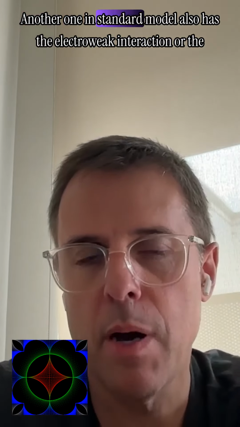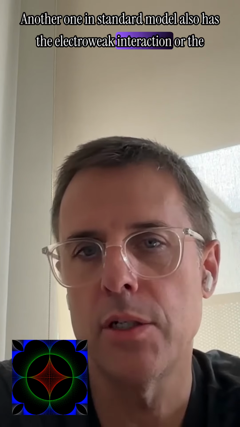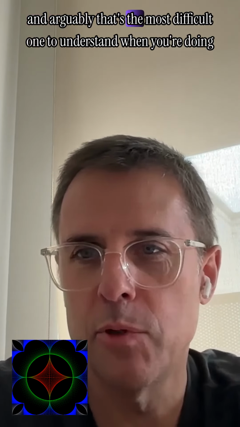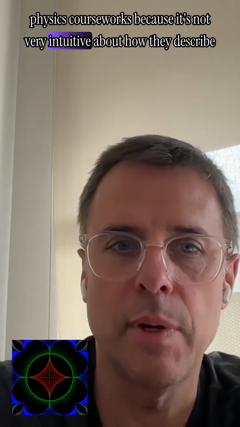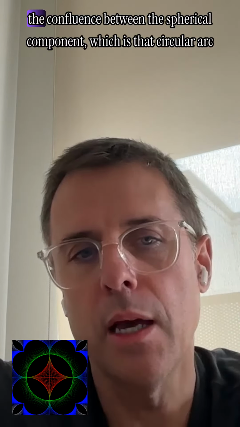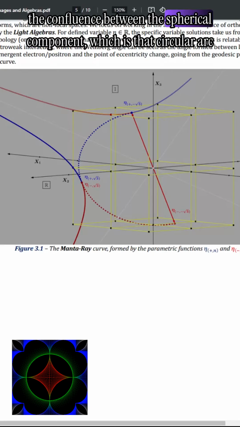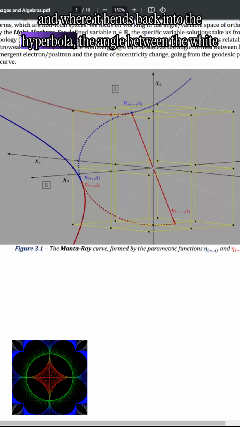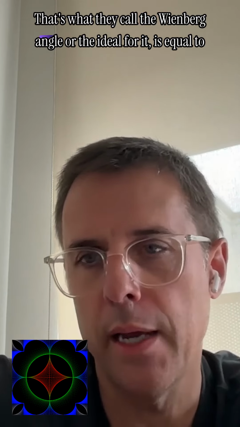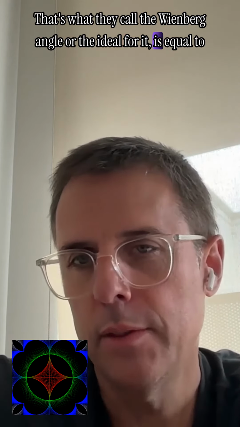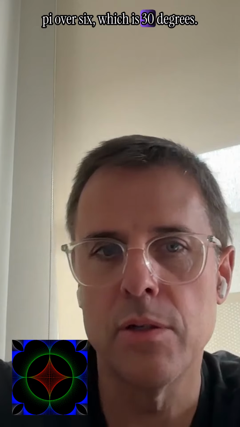Another one in the standard model is the electroweak interaction, or the electroweak theory. And arguably, that's the most difficult one to understand when you're doing physics coursework because it's not very intuitive how they describe it. But the confluence between the spherical component, which is that circular arc, and where it bends back into the hyperbola, the angle between the white axis and that point at eta plus minus square root of 3, that's what they call the Weinberg angle, or the ideal for it, which is equal to pi over 6, which is 30 degrees.